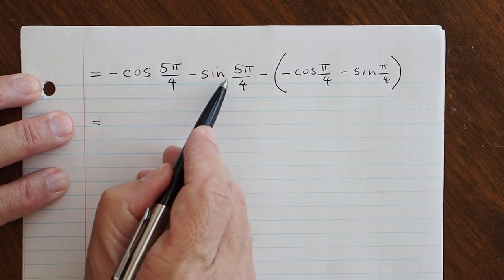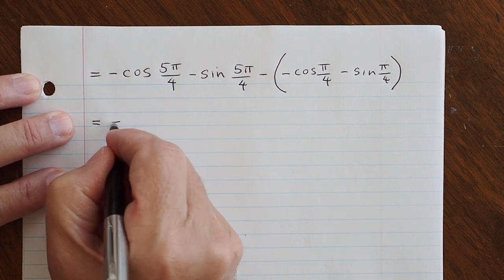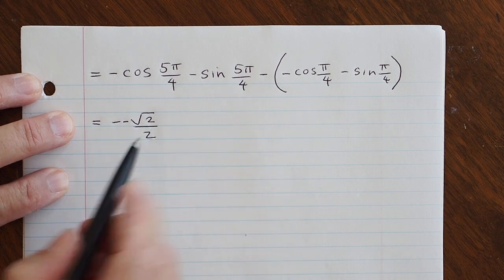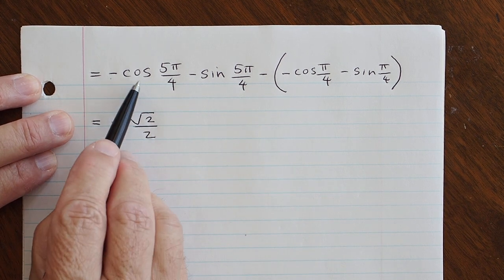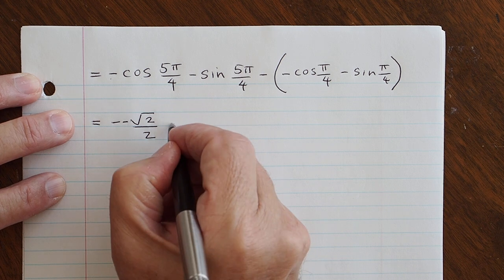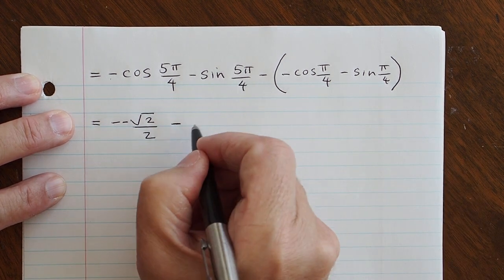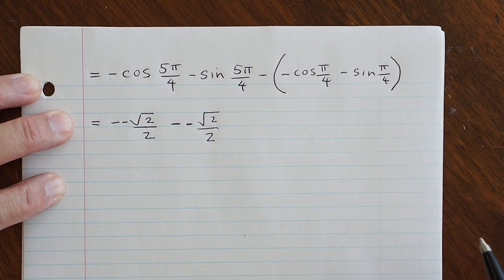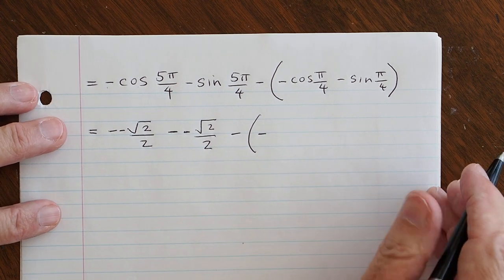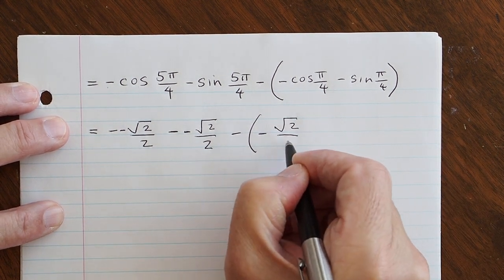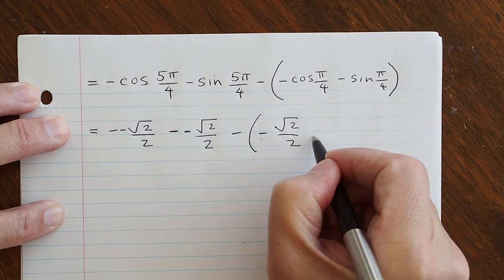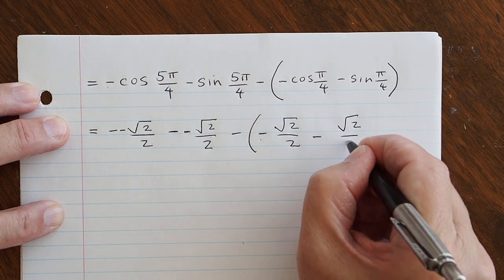So now let's evaluate these trig ratios. Cos of 5 pi by 4 is negative, that's a double negative, negative root 2 over 2. So that negative sign is that negative sign, and the cosine of 5 pi by 4 is itself negative. So that's why there are two negative signs here. Minus, and again, the sine of 5 pi by 4 is negative, so we have another double negative. Minus. Now the cosine of pi by 4 is positive root 2 over 2 this time. Remember, that negative sign is that negative sign. This is a positive quantity. Minus the sine of pi by 4 is also root 2 over 2.